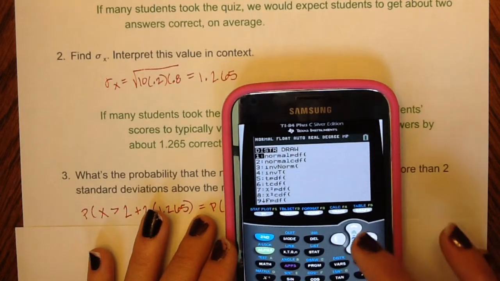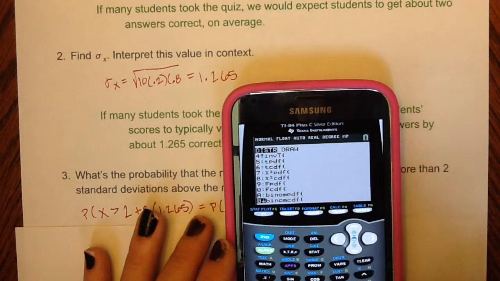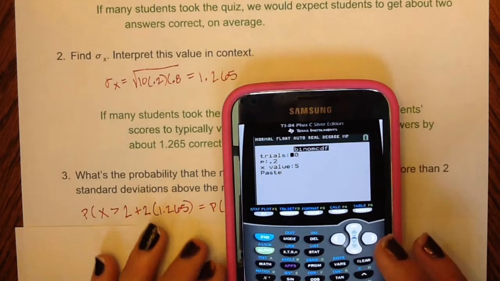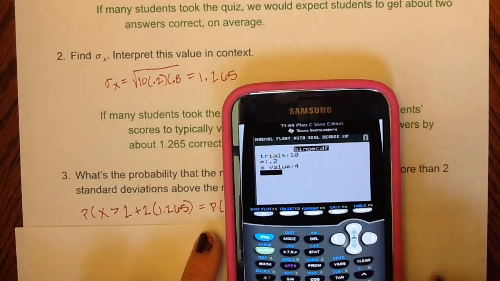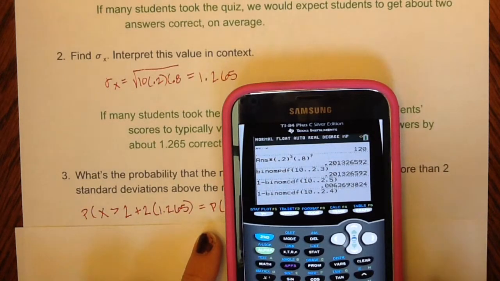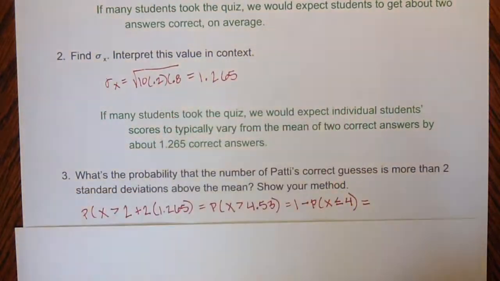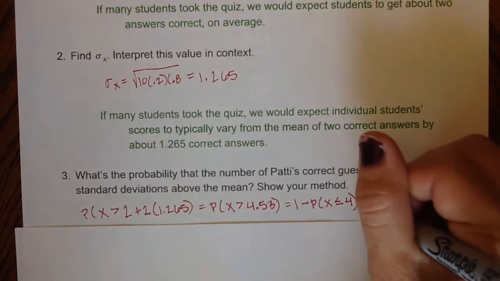Distribution is what we want, and going down to binomial. Probabilities, when we're using the other formula, takes a little bit more work. I'd rather do it this way. So yes, it's 10, it's 0.2, our x value is now 4. Binomial CDF, okay, that should be good. And that was 0.0328.